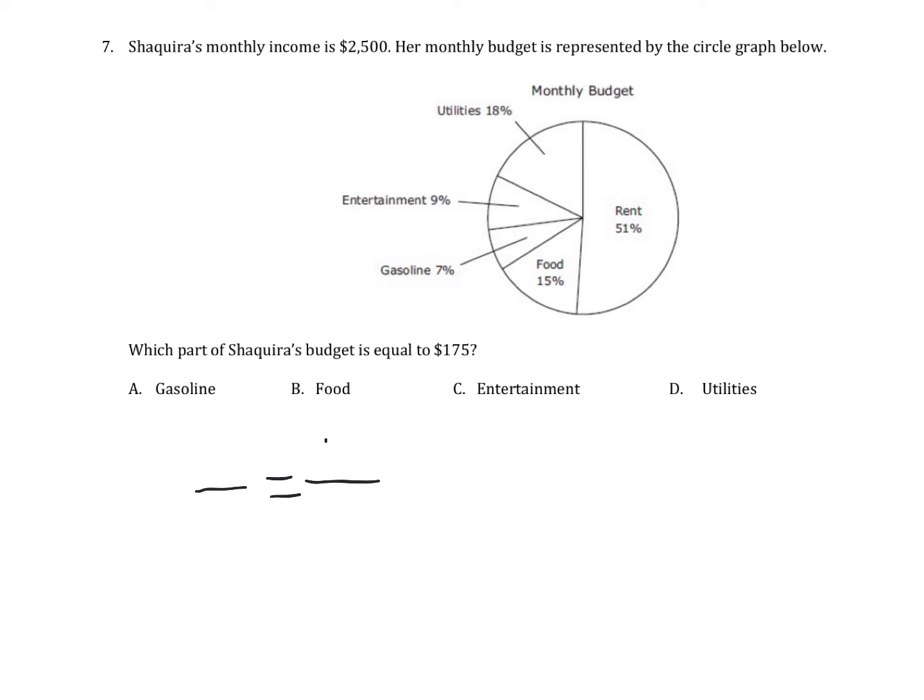So we're looking for a percent. Percent's always over 100. Our total, which is 2,500, is always on bottom. And then our amount given is on top left. So from here, we're going to cross multiply. We learned earlier when you multiply by 100, you just add 2 zeros.